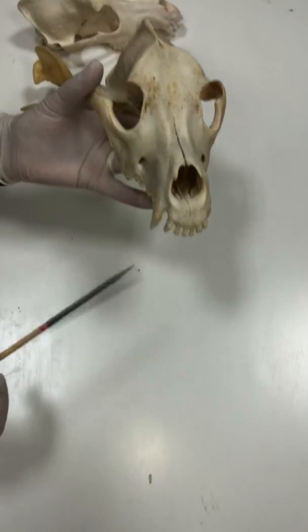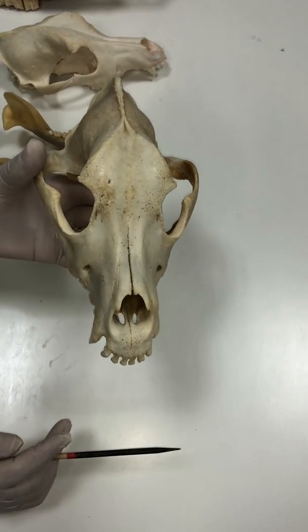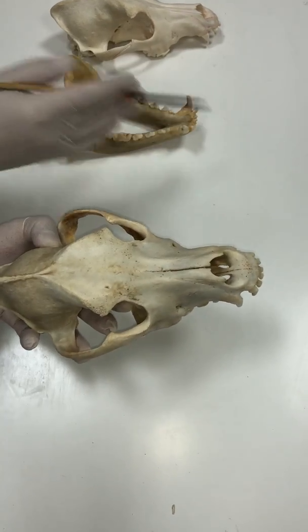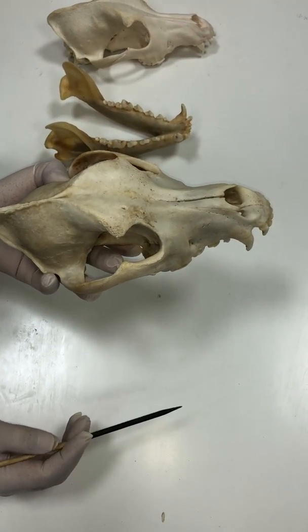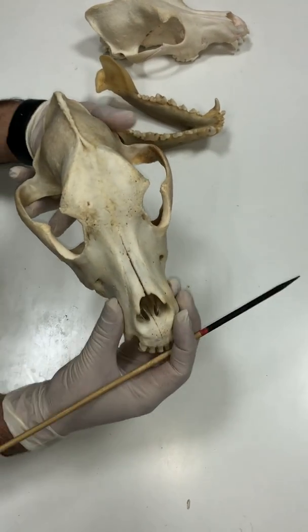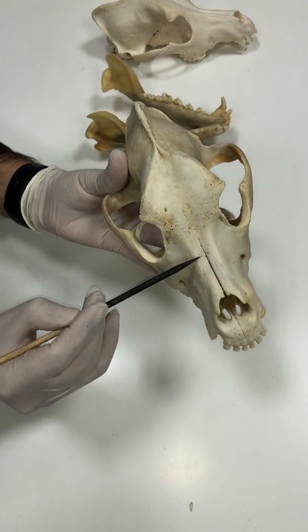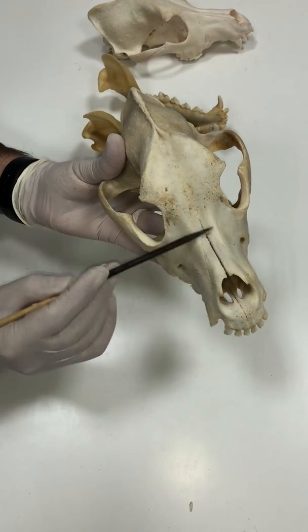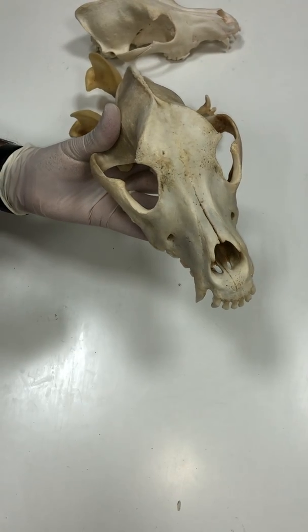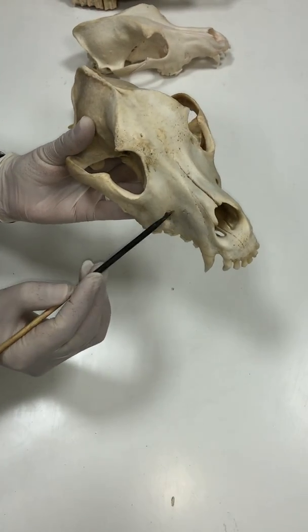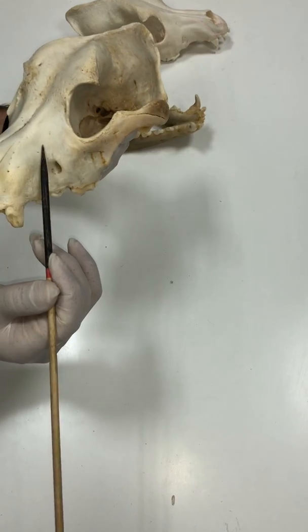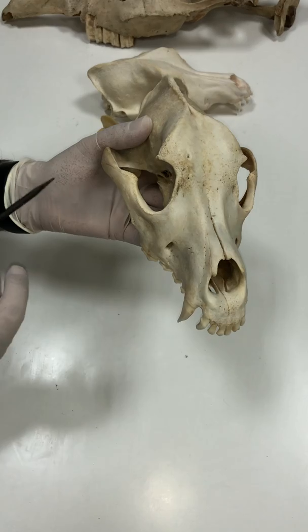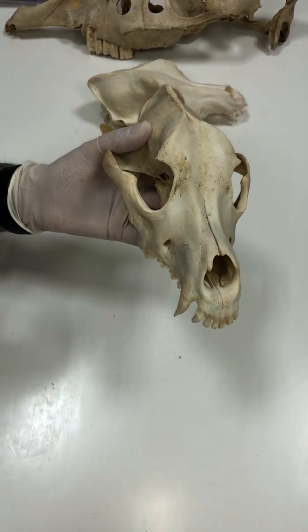For the facial bone, we have 10 paired bones found at the right side and the left side, and we have 2 bones that are unpaired. For the paired bones, the first one is the nasal bone, which usually forms the dorsal boundaries of the nasal cavity. Laterally, we have this bone here, the maxilla, which is the largest bone of the facial bone or even the skull.